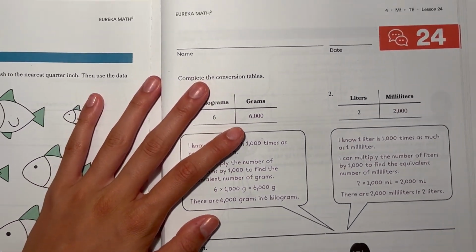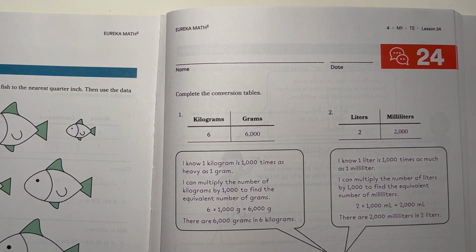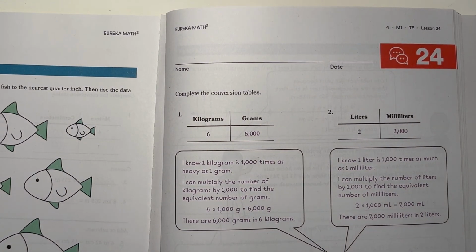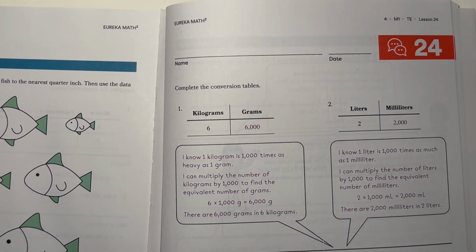Now lesson 24, explanation part. Number 1, complete the conversion tables. Alright, we have kilograms, 6 to grams. 1 kilogram is 1,000 grams, so 6 times 1,000 is 6,000 grams. In liters, 1 liter is 1,000 milliliters, so 2 times 1,000 is 2,000 milliliters.